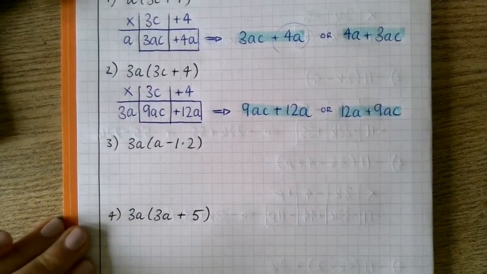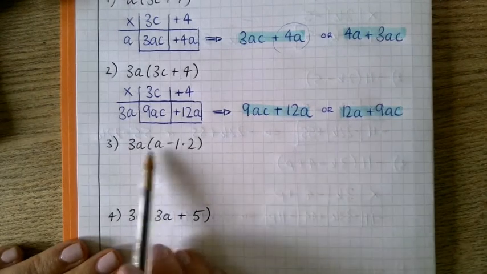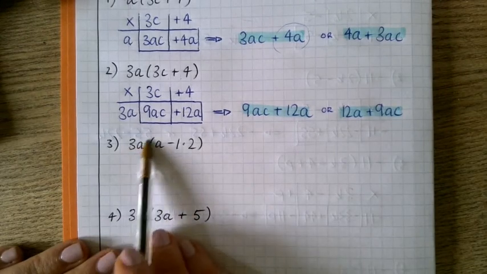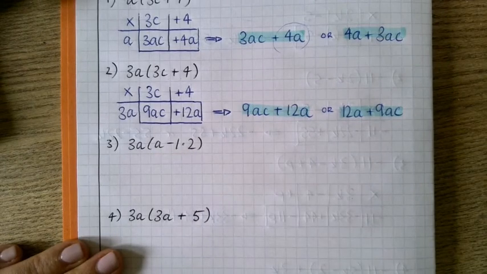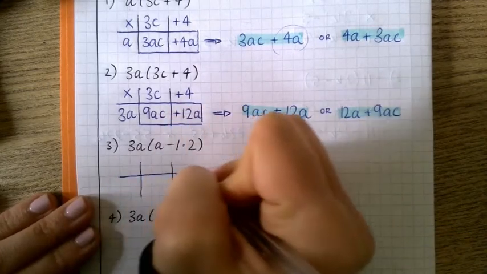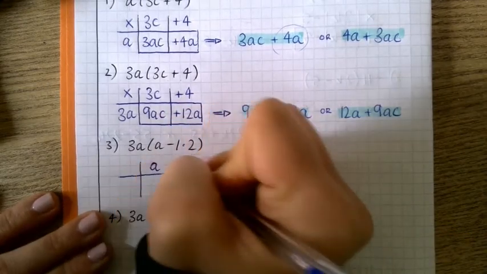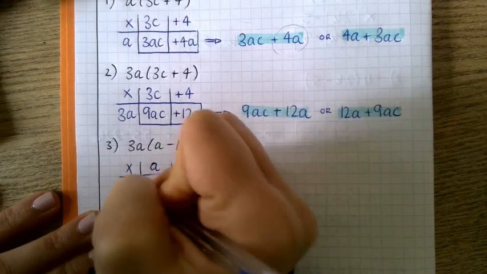Example 3. We have a decimal in this example, so we just need to make sure we multiply that correctly. And we have 3a multiplied by everything in this bracket, a subtract 1.2. So I'm going to draw out my grid. And I've got a and negative 1.2 here, and I'm multiplying that by 3a.